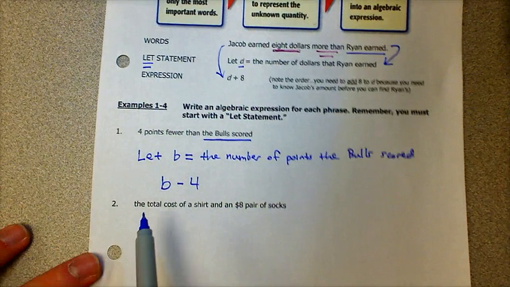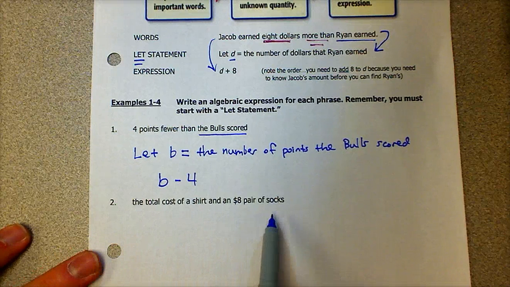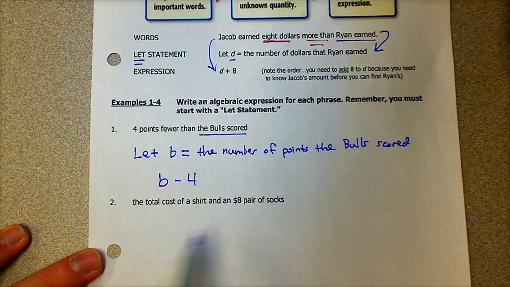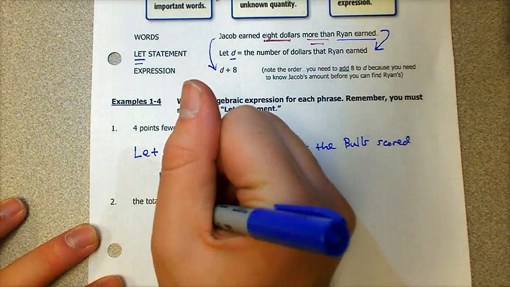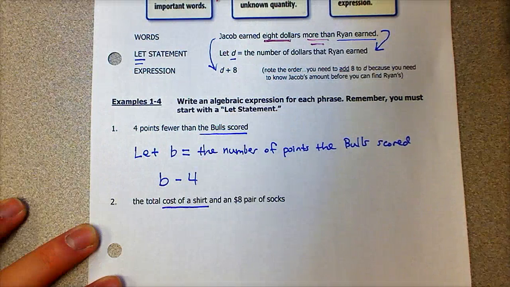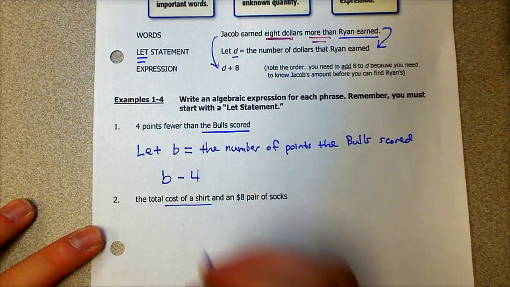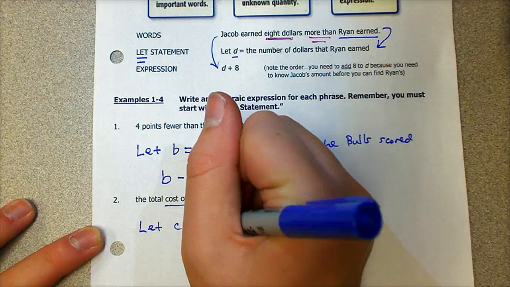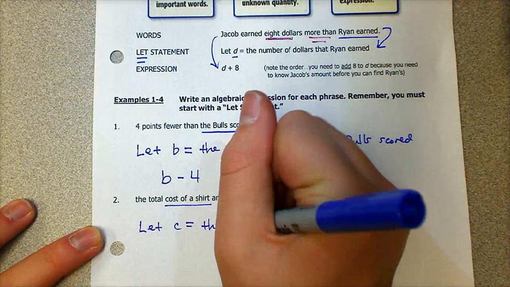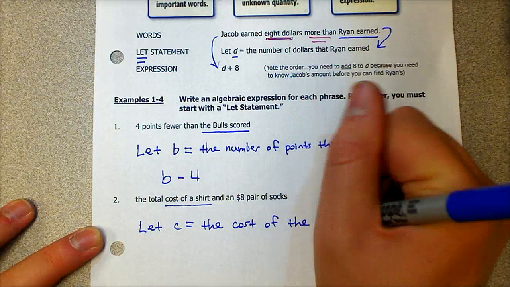Okay, number 2, we have the total cost of a shirt and an $8 pair of socks. So I'm going to look at my unknown. My unknown is the cost of the shirt. I don't know how much the shirt costs, so I'm going to write a let statement to represent that. We could say let C equal the cost of the shirt.